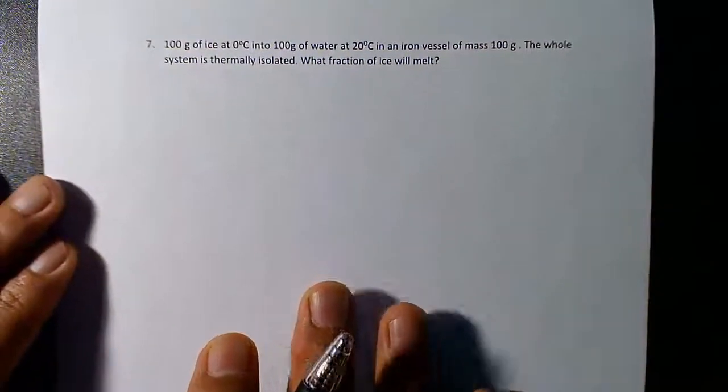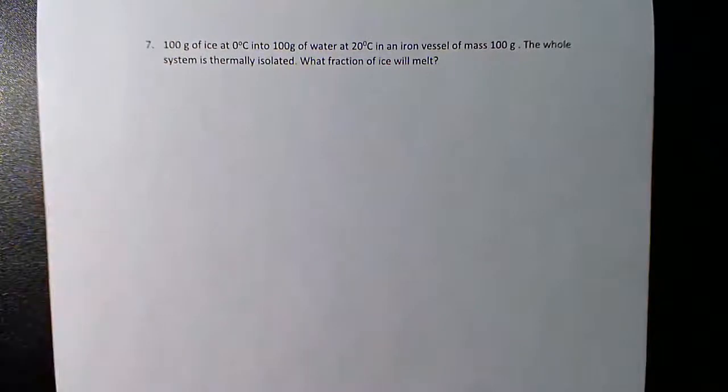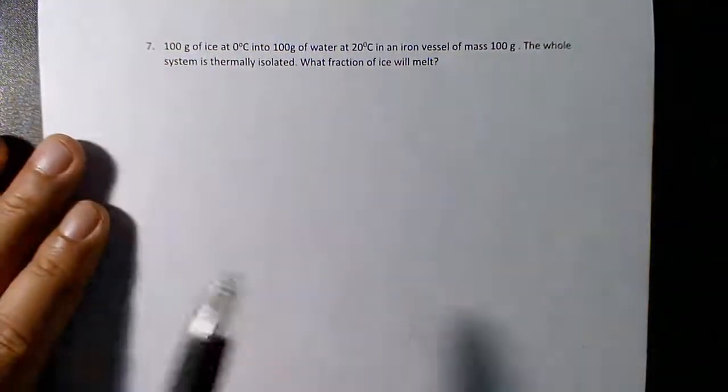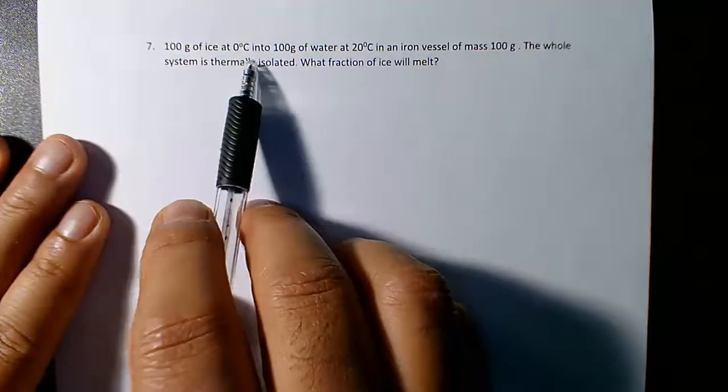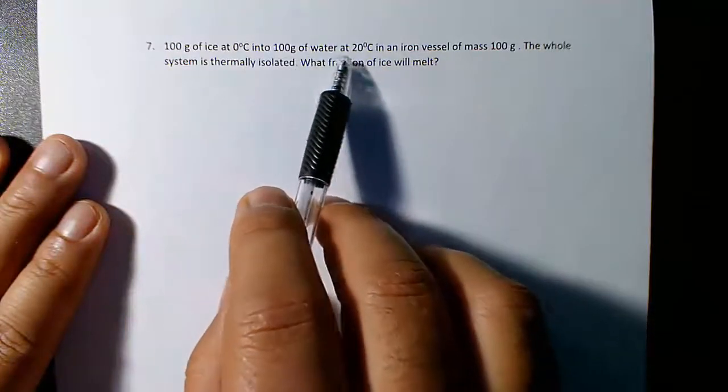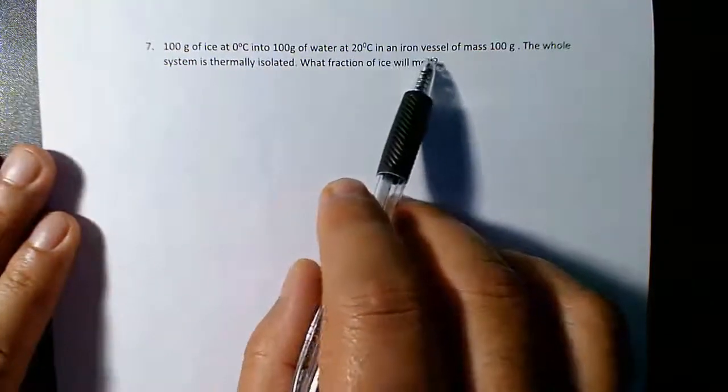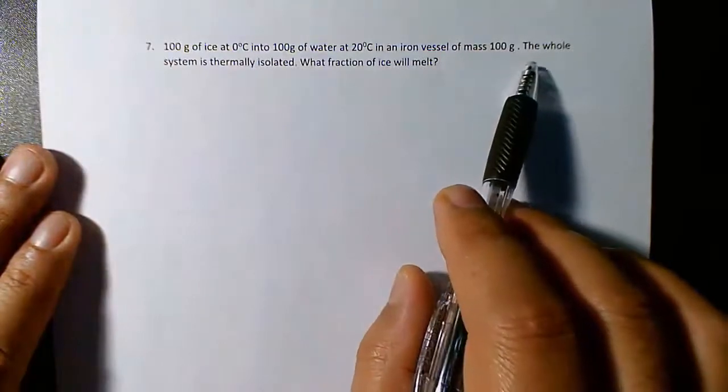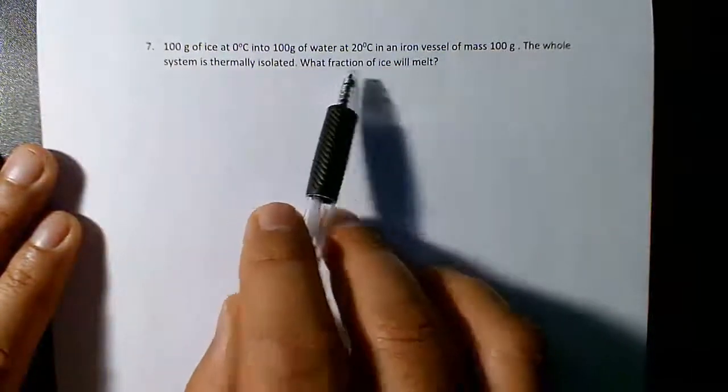So here's the next problem, a slightly different problem. It says 100 gram of ice at 0 degrees Celsius is put into 100 gram of water at 20 degrees Celsius in an iron vessel of mass 100 gram. The whole system is thermally isolated. What fraction of ice melts?